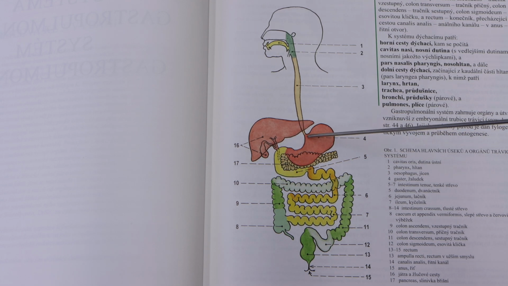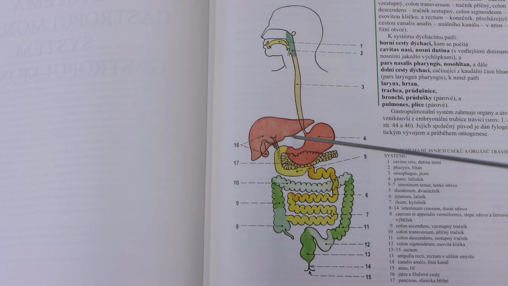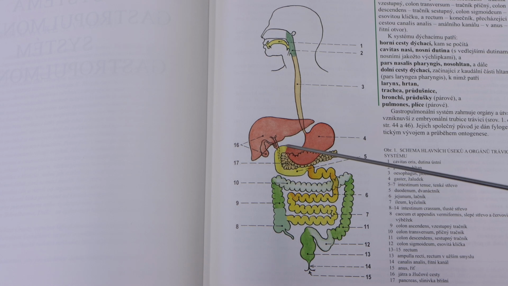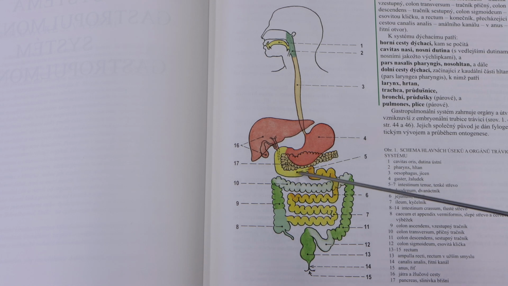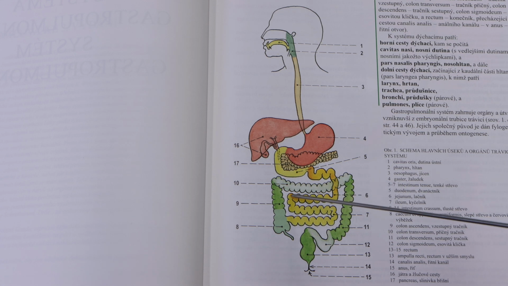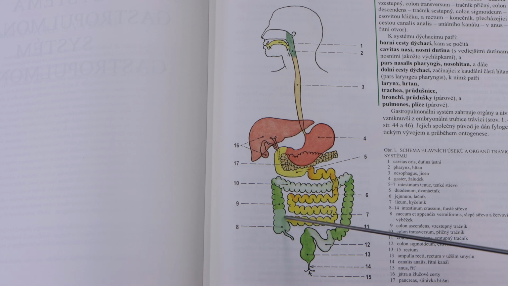To the stomach, to this opening, which is called cardiac ostium. Here is the stomach. Then from the stomach it continues the gastrointestinal tract to the small intestine, which consists of three parts. The first part is here, which is called duodenum. Then it's followed by jejunum, and jejunum is followed by ileum, and finally ileum opens to the large intestine.